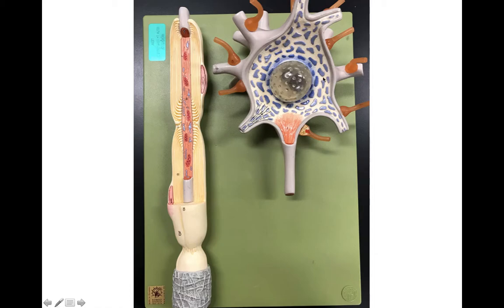Then the cell body decides what it means and how to respond. And if we meet a particular threshold, then we have an action potential, which will get sent out through the axon. So the axon is the outgoing part of the neuron. The outgoing message will travel through the axon in the form of an action potential down to its synaptic terminal and will synapse with either another neuron or an effector like a muscle or gland.